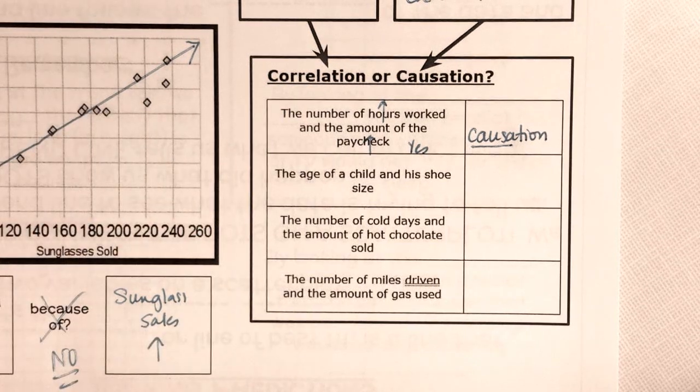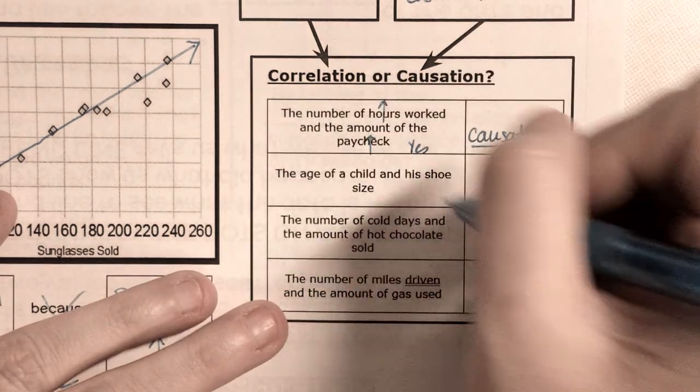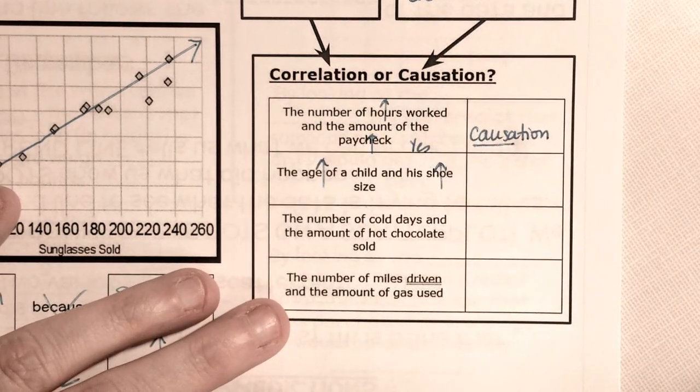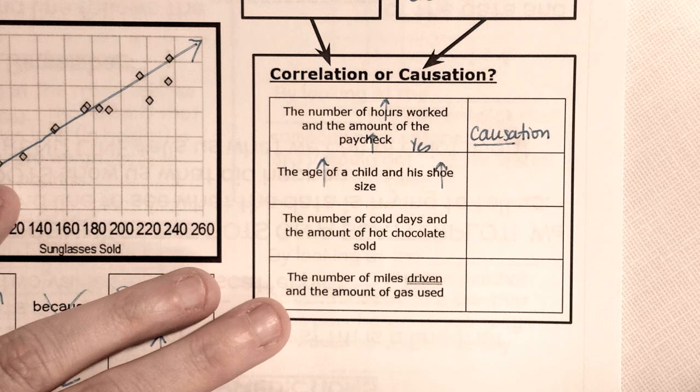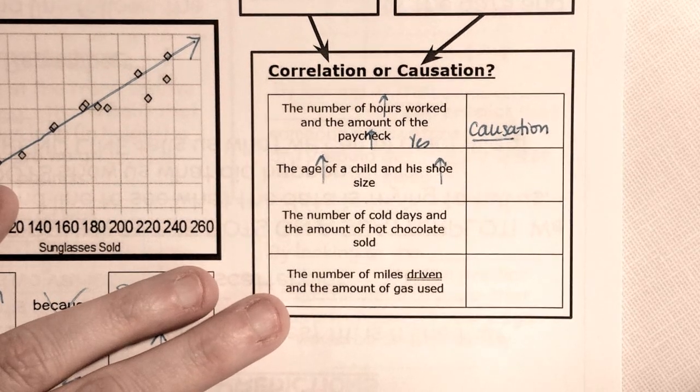Now, as a child's age increases, do their shoe sizes have to increase? Or do their shoe sizes decrease? Does one cause the other? I actually could go either way on this one, because think about it.